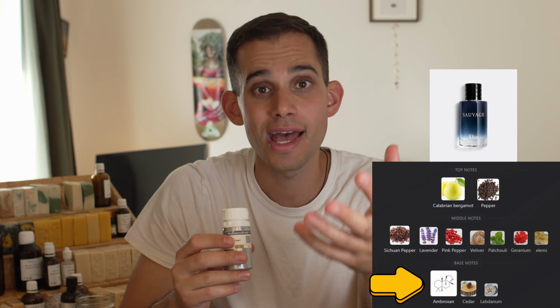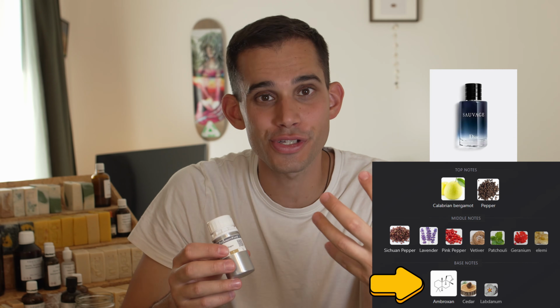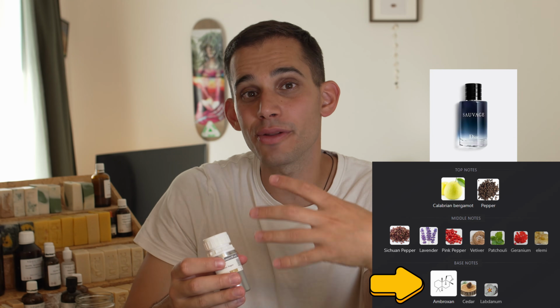And ambroxan is used in a lot of perfumes. Some of the most famous perfumes out there, like the Dior Sauvage, actually contain ambroxan. So not only is it an amazing ingredient because it smells nice, but it's also amazing because it makes everything more long-lasting. And I'm so excited that we're gonna use this.